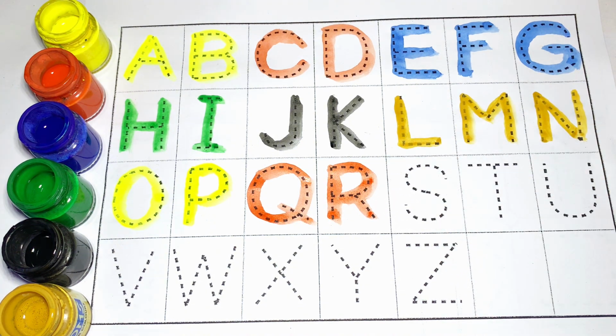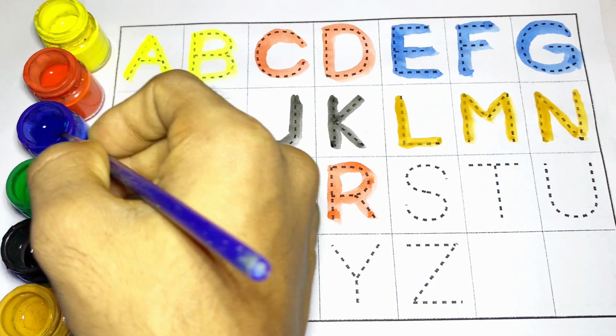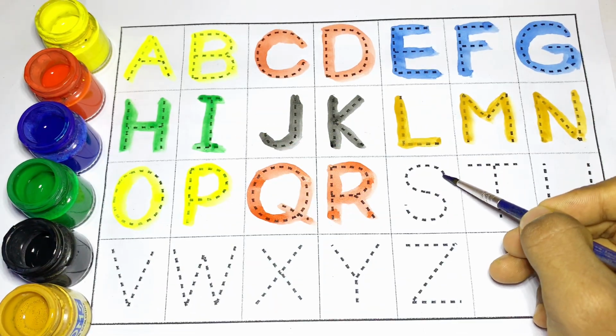Kids, now draw S. S for sun. The alphabets of S, and use blue color.